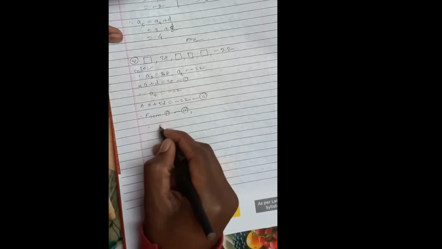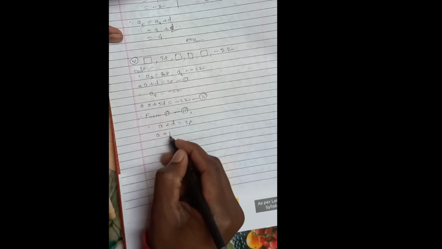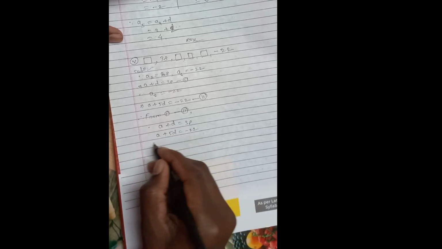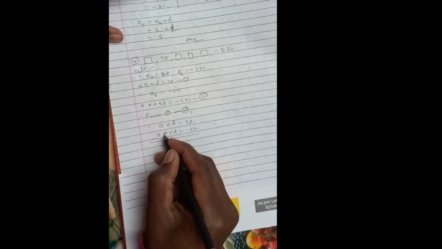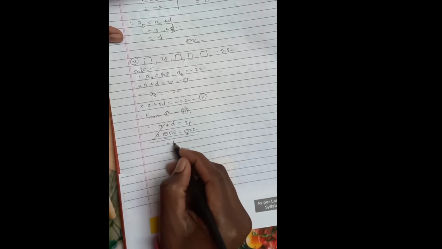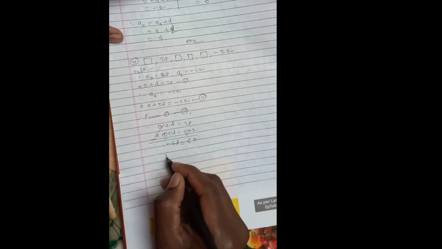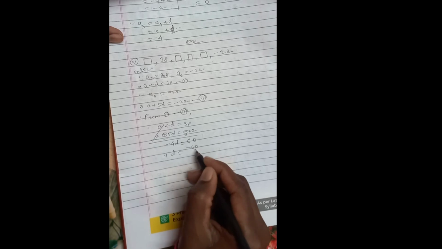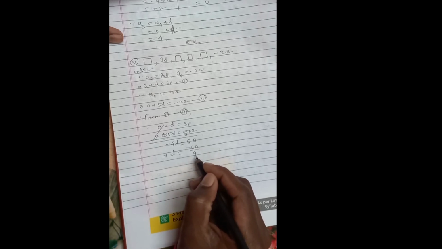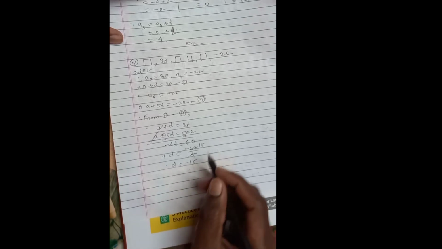So here we get a plus d is equal to 38, and second equation is a plus 5d is equal to minus 22. Now sign will be changed. Minus will change into minus, minus will change into plus. a cancels out. This is minus 4d, equal to 60. That means d is equal to minus 15. So here we can say that we have found out the value of d.